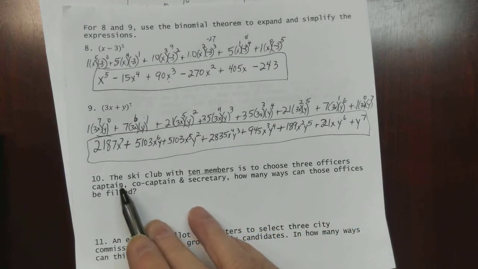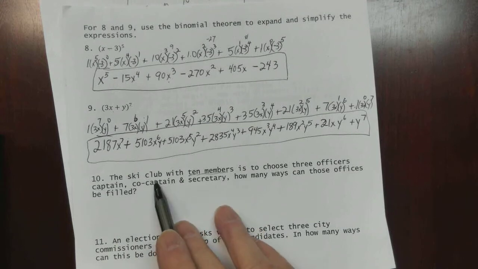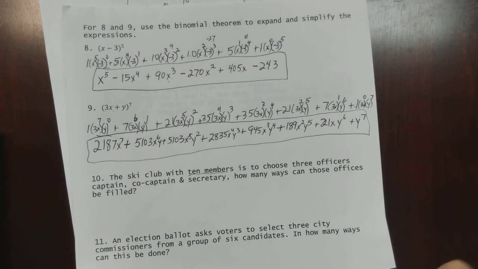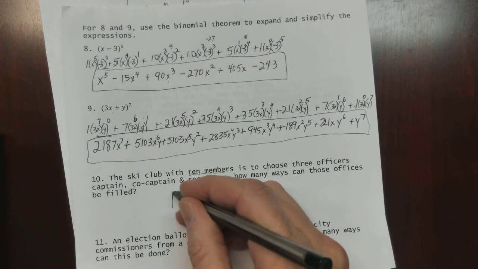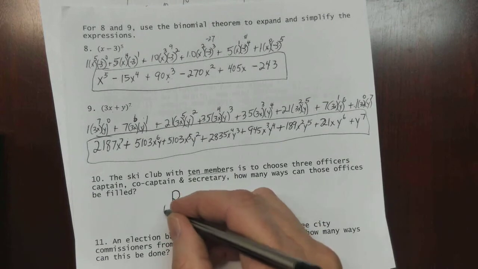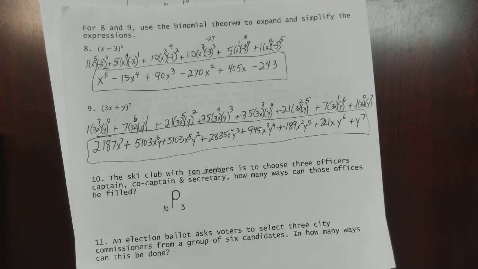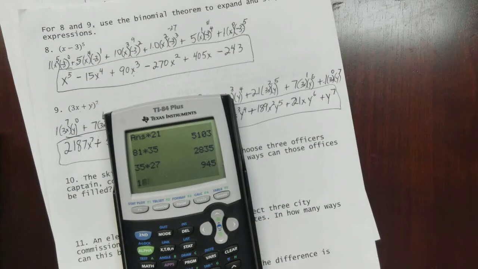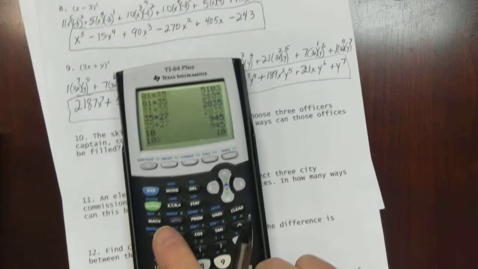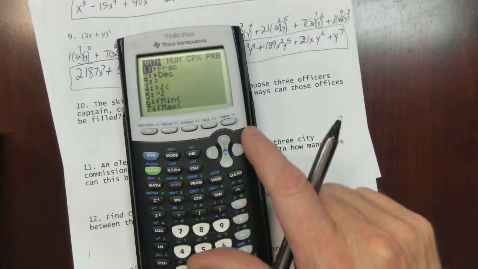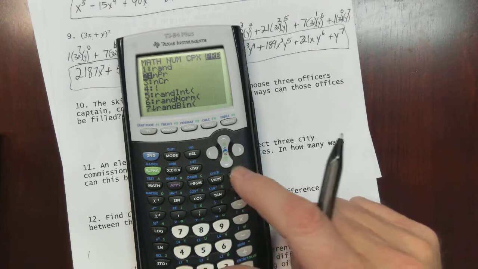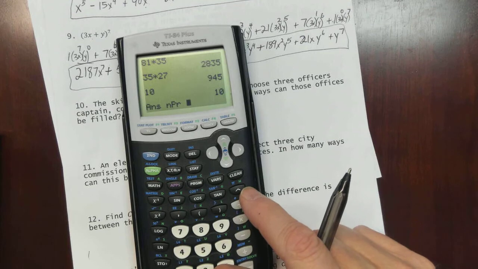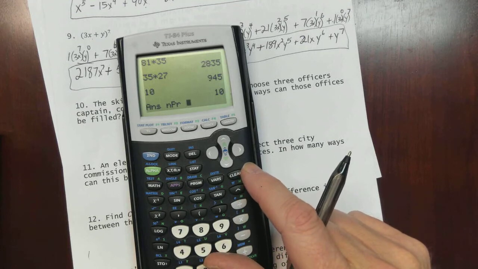So the order does matter. The first person listed is the captain, the second's co-captain, the third's secretary. If we had the same 3 people and changed the order, they would have different responsibilities. So that's why that is a good choice for permutation. We have 10, choose from 3. On this calculator, I have to hit 10 first, and then I hit the math button. I go over to PRB, and there's the nPr button, and then, okay, I don't know if this is going to work.